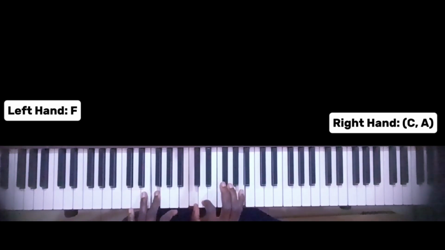Okay, so on your right hand you play your do and your la. La is on the pinky, do is on the thumb. That's for the right hand. On the left hand you play just a single note, which is your fa.